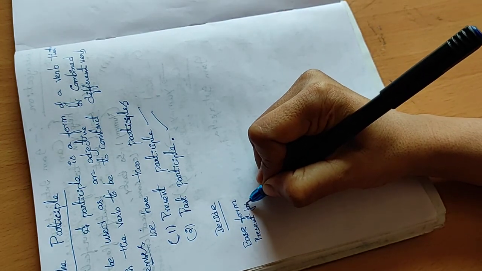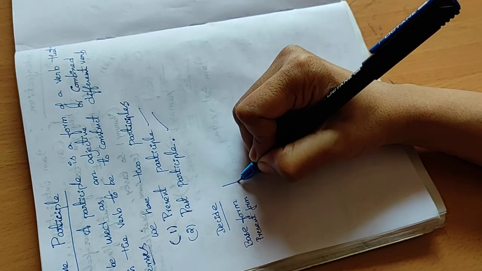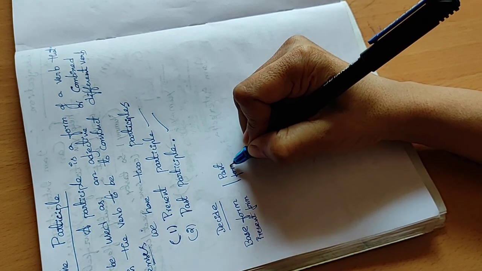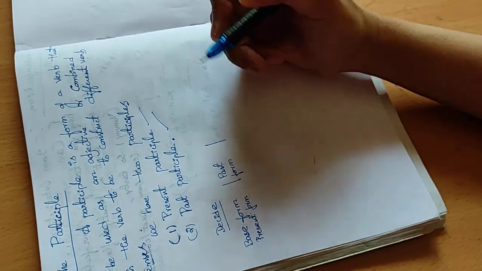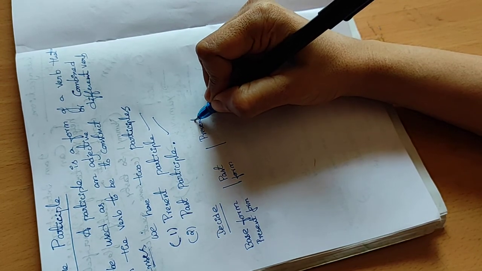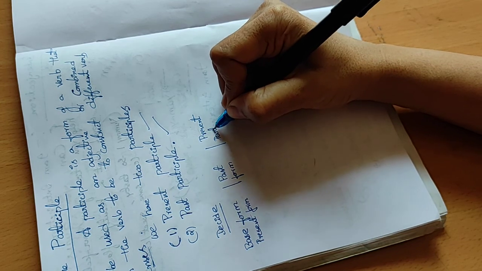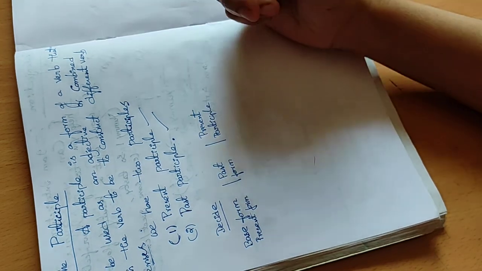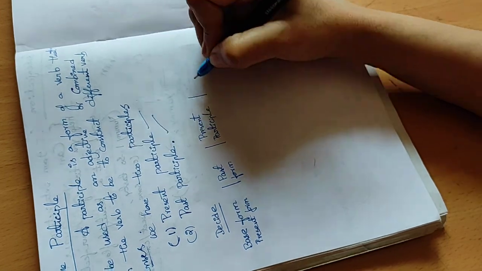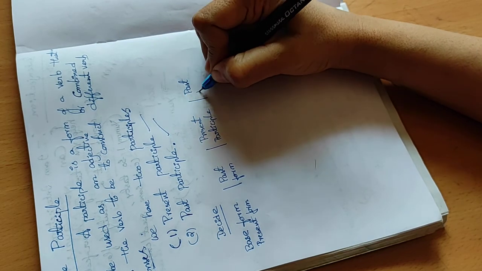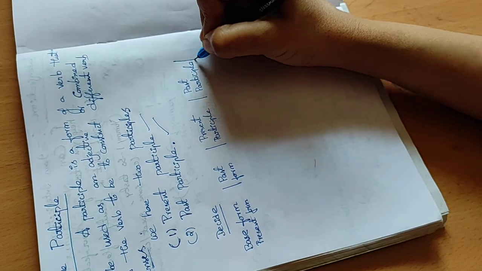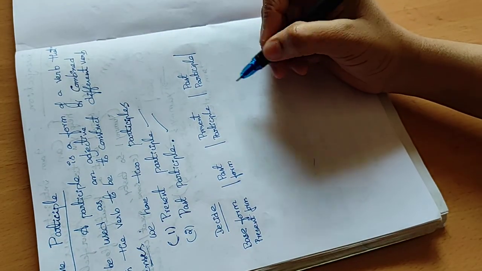Another form is the past tense form, and another form is the present participle, and another form is the past participle. These are the forms of an action verb.